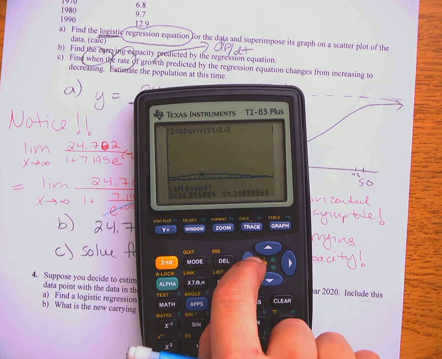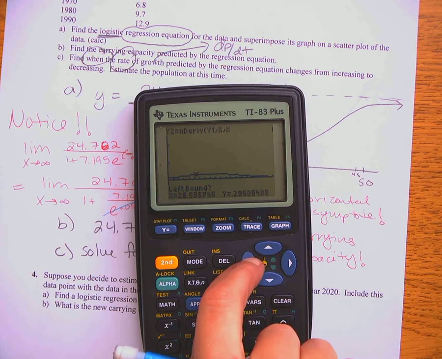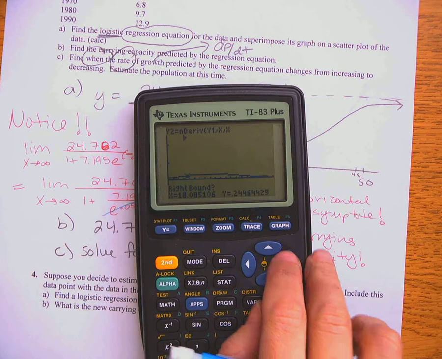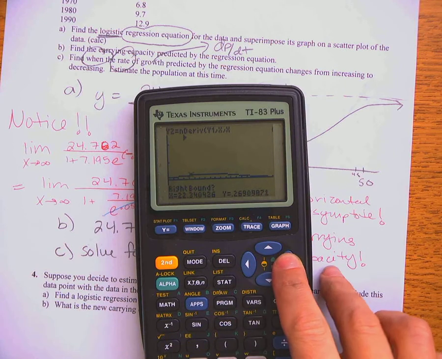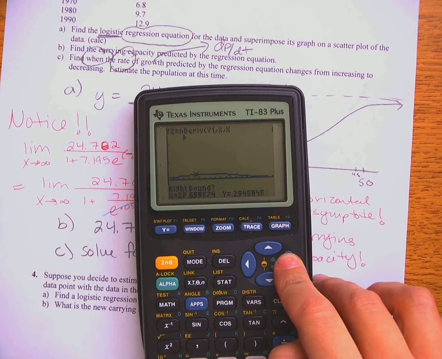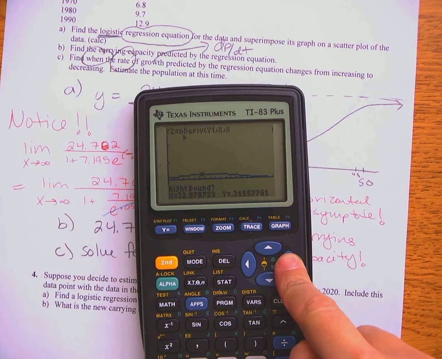Go all the way over to where it goes down, okay? And then go back to the right, all the way over to when it goes down, and then we'll figure out that part.